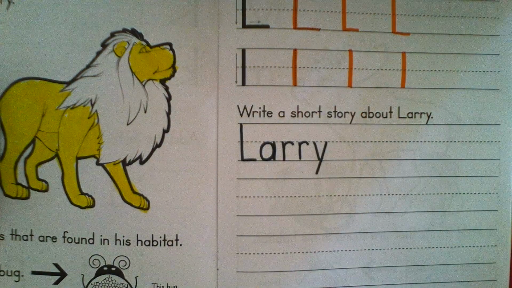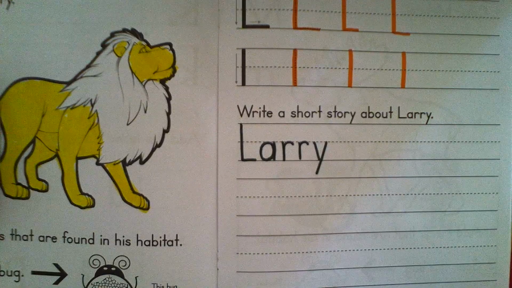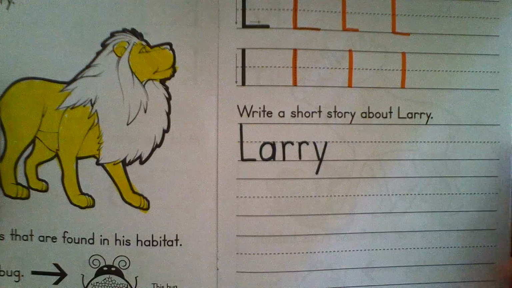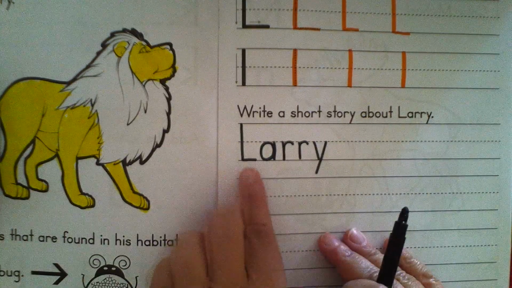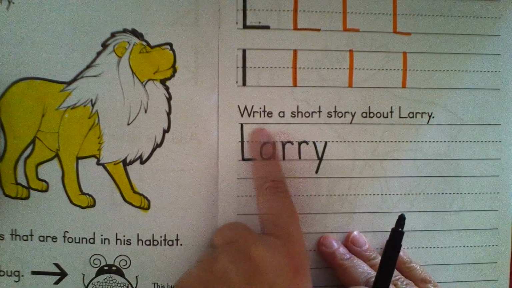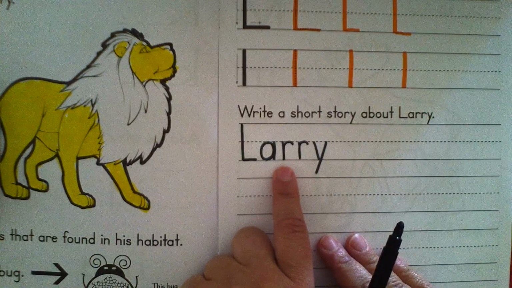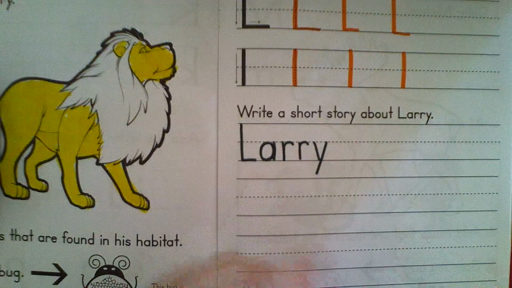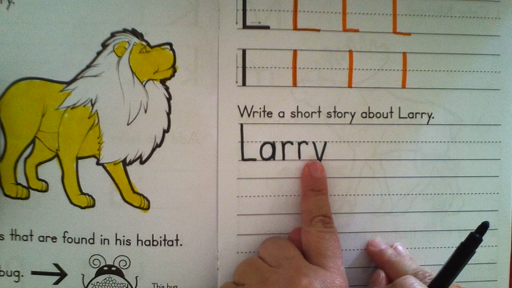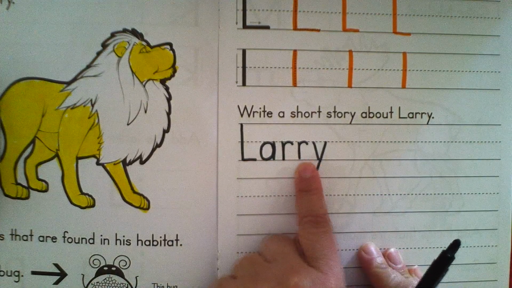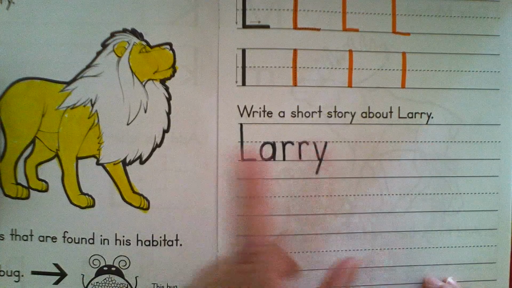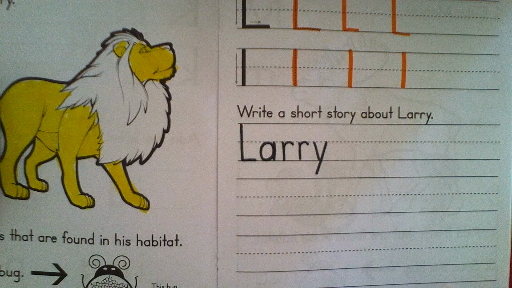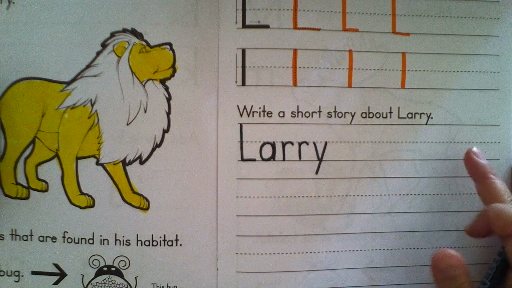So we're just going to write one sentence, okay? One sentence. Now remember, Mrs. Meakin said, letters, all the letters of the alphabet make sounds, right, boys and girls? Right. When I put those letters together, they make words. When I put words together, that makes a sentence. And sentences make stories.